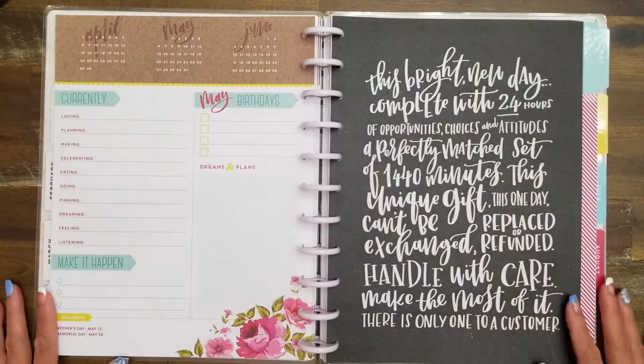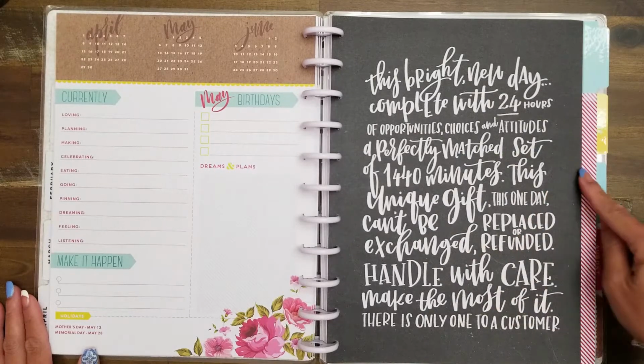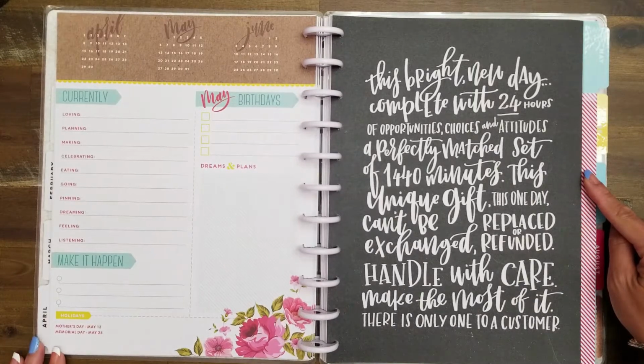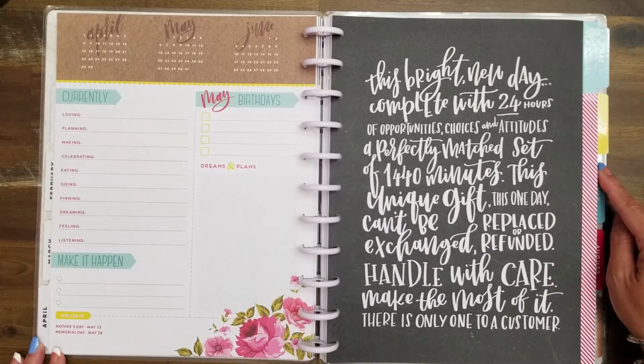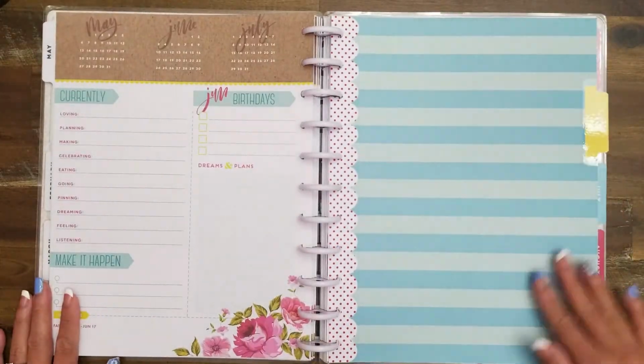This one's really long. "This bright new day, complete with 24 hours of opportunities, choices, and attitudes, a perfectly matched set of 1,440 minutes. This unique gift, this one day, can't be replaced, exchanged, or refunded. Handle with care. Make the most of it. This is only one to a customer." Oh, that's really nice. I actually really love that. The June one is just a plain one.